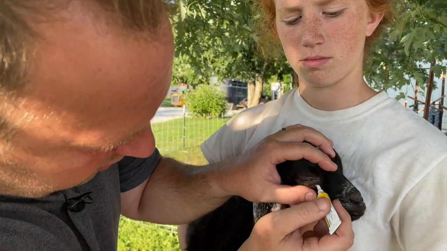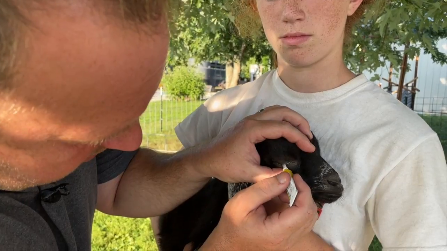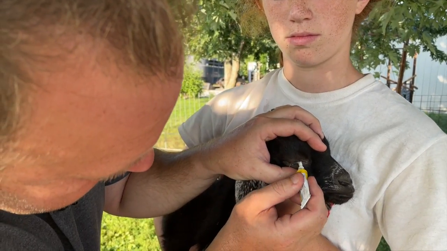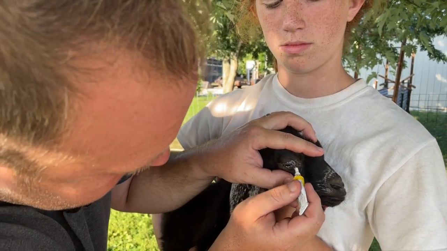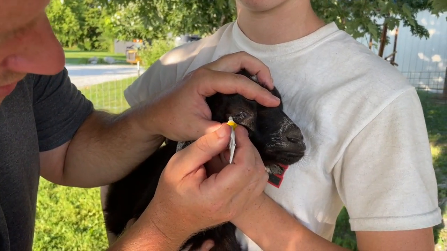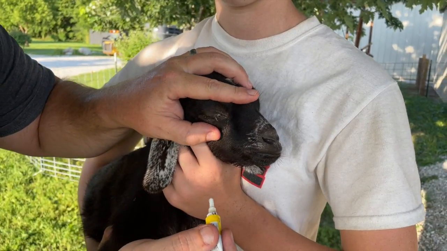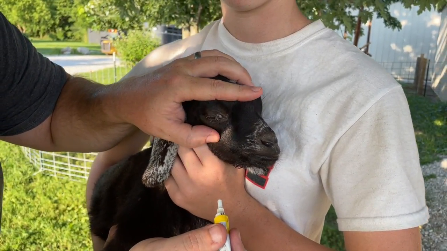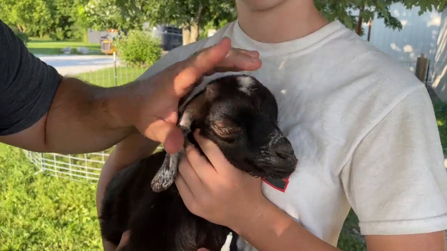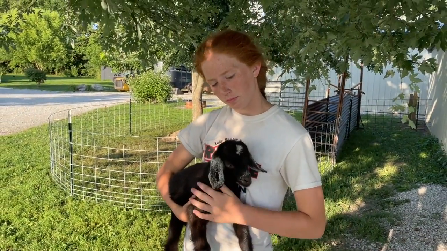So I'm just going to pull it down and apply a thin ribbon along the bottom of the eyelid, just like that. There we go. Notice I'm not getting the tip into the eye. Then I'm going to close the eye and open it, and close the eye and open it, and you can see I've got a nice clean coating in there. I didn't get the tip in the eyeball itself.